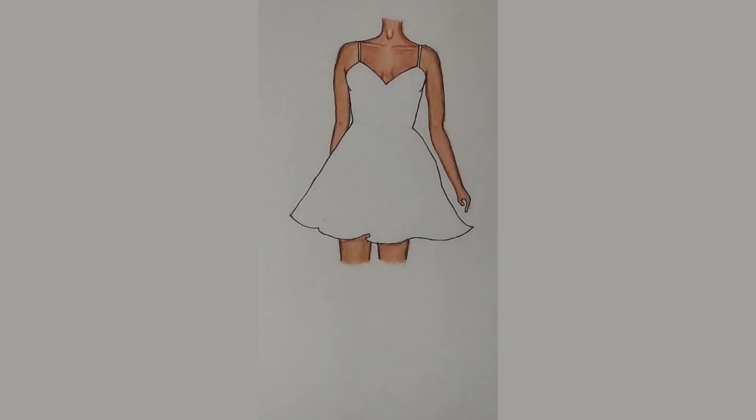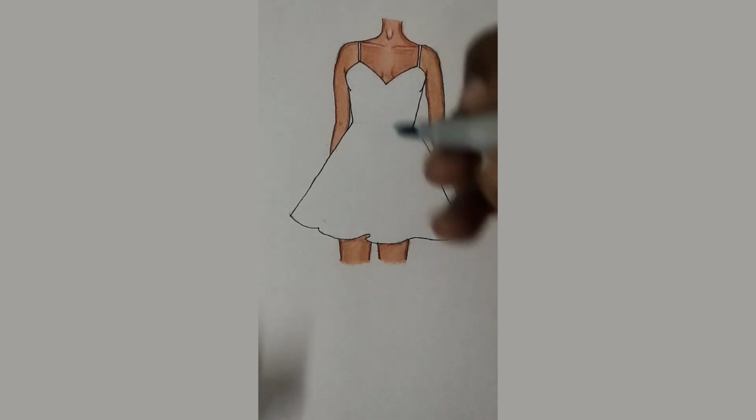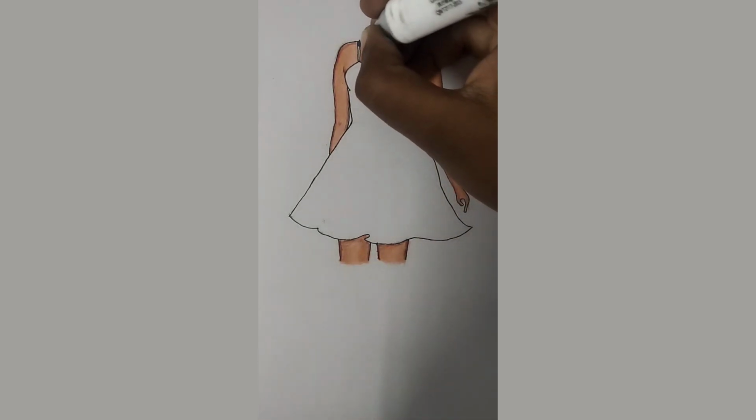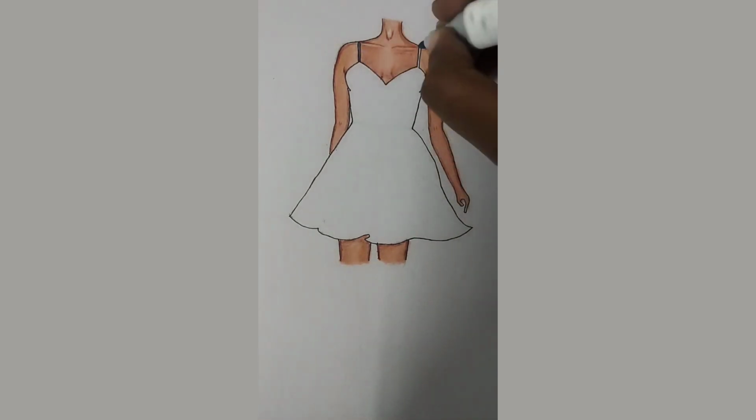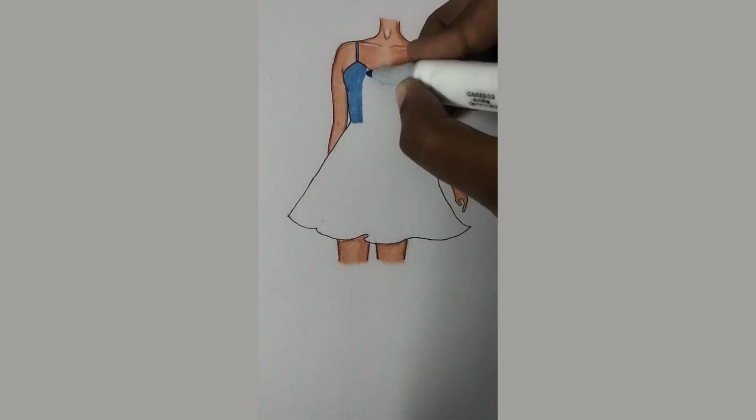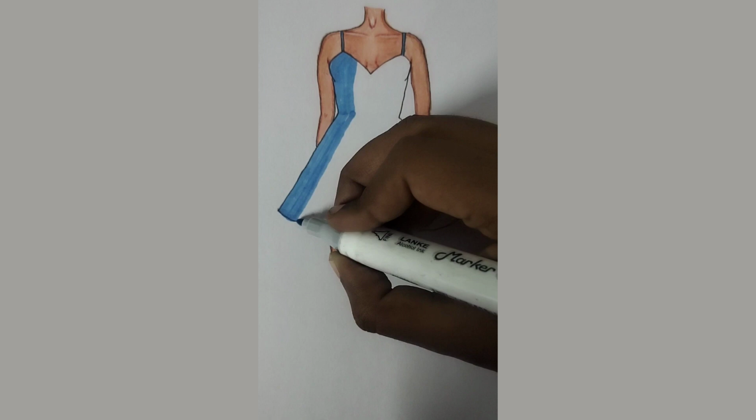In today's video, we will be exploring the art of satin rendering. Satin is the luxurious fabric commonly used in fashion designing, and mastering its rendering technique can add depth and realization to your fashion illustration. So let's get started.